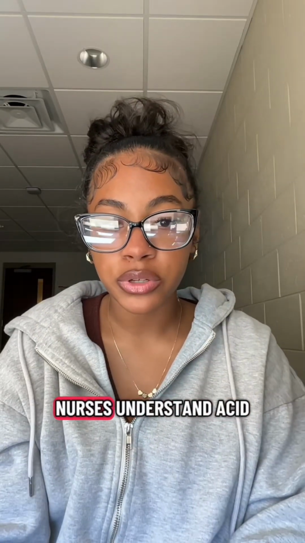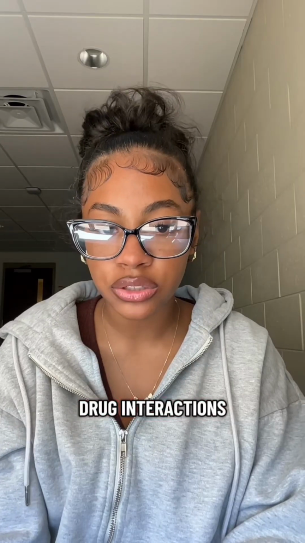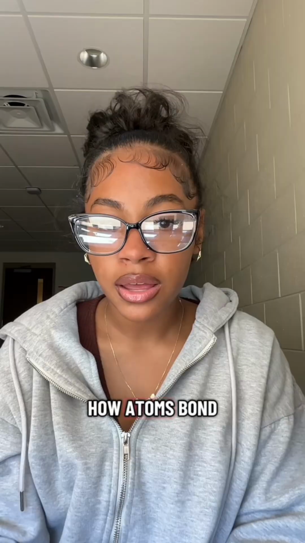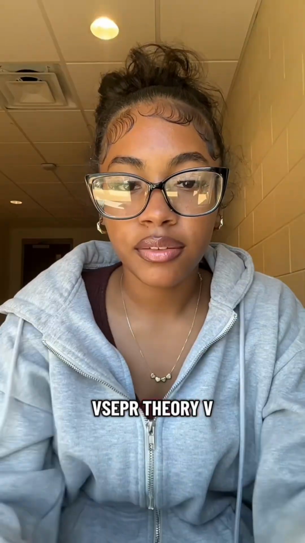These structures help nurses understand acid-base balance, gas exchange, and drug interactions, since all of those depend on how atoms bond and share electrons. Now we're going to move on to topic 6, VSEPR theory.